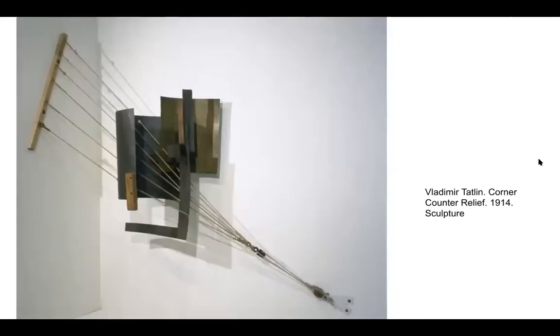This is a sculpture he did. Again, you can see this is very movement oriented. He's utilizing the corners of the space, which I feel like doesn't always happen. A lot of people tend to go just for the walls. So it is a corner counter relief, 1914.